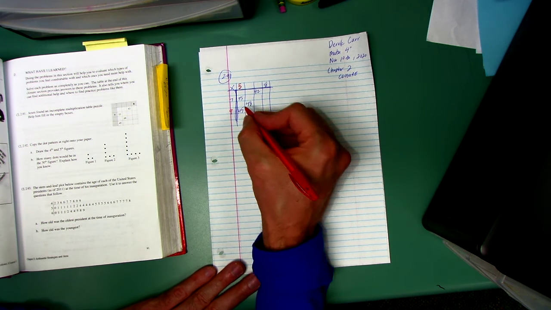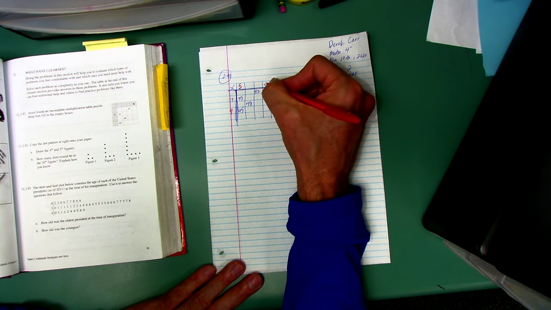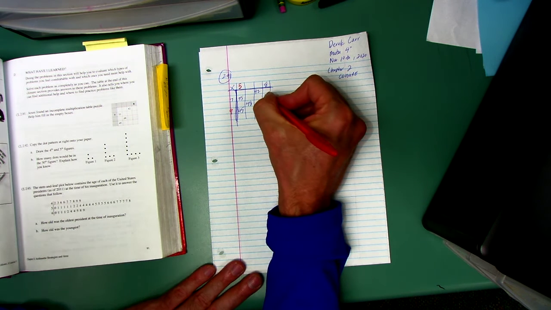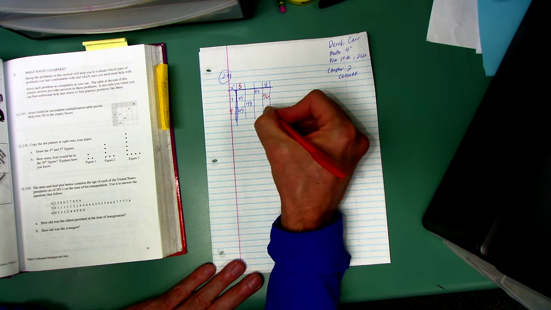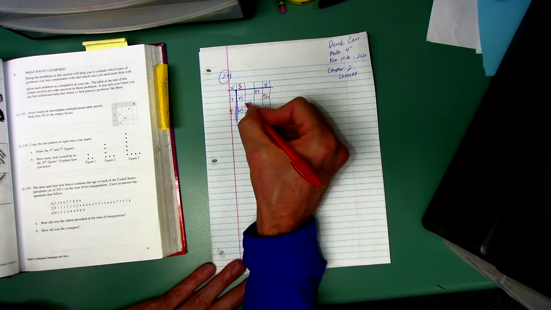Right? Okay, and can I figure out any more here? See, 8 times 7, I could do that. Hopefully you know that's 56. 8 times 9, 72. How about this 48?